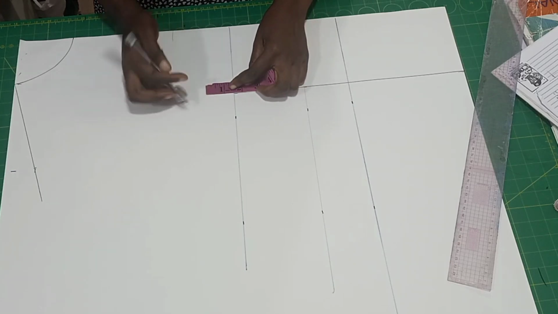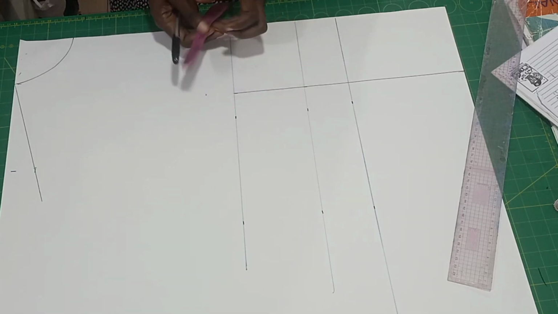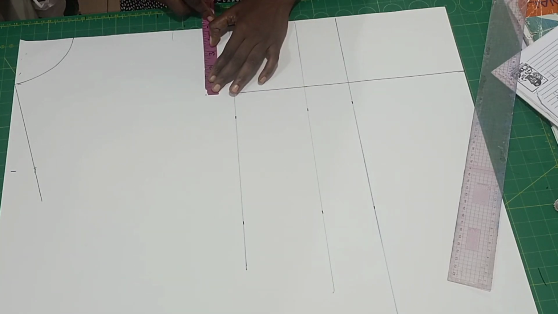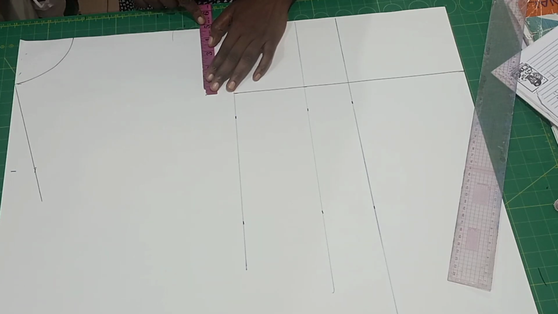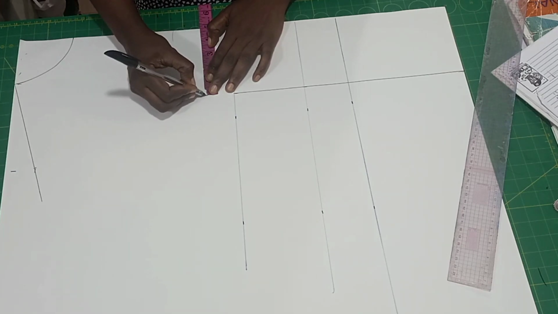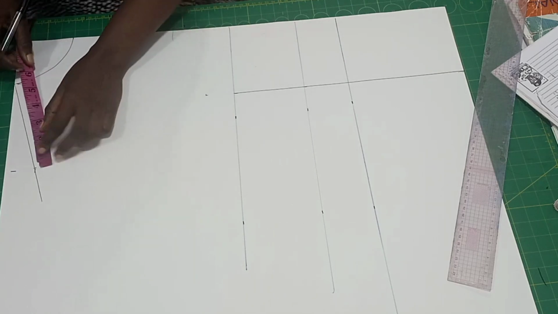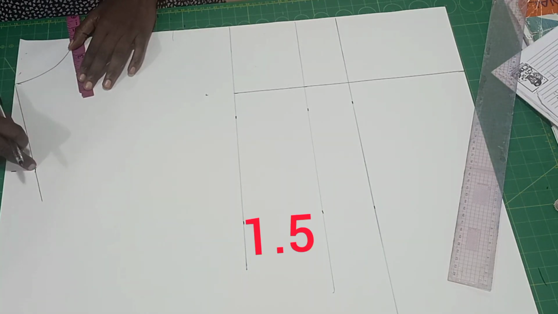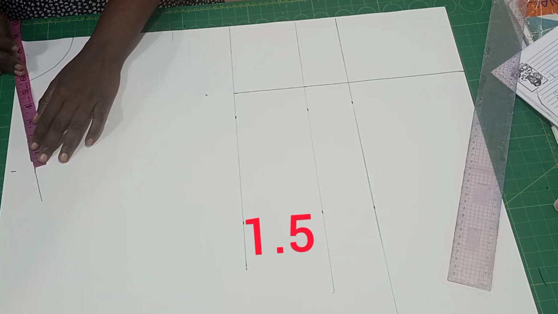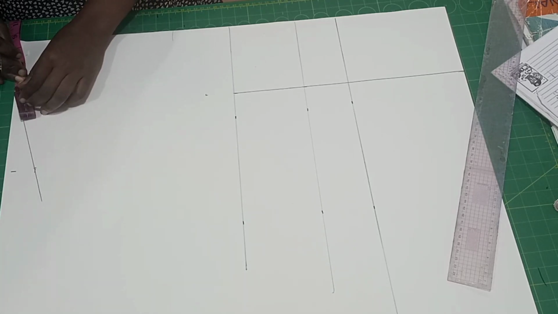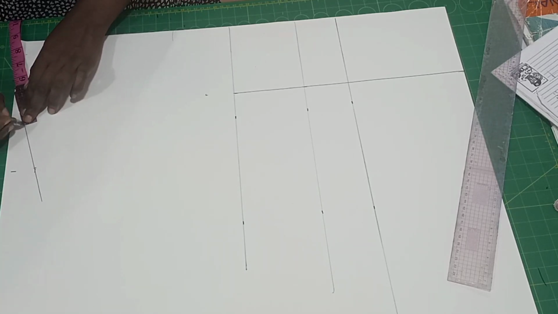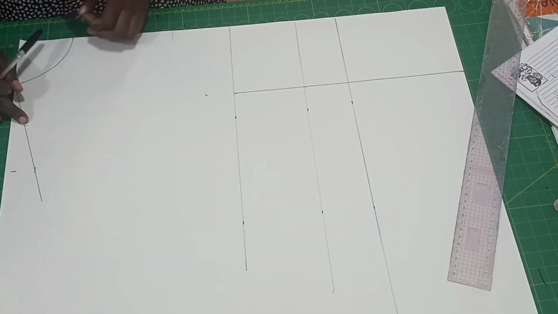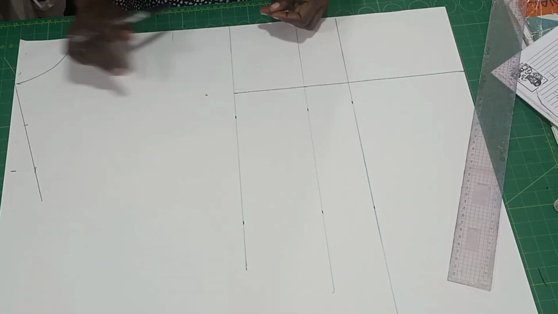So from the breast point I went up by 1.5 inches. That is the space in between the breast point. You go up by 1.5. That's where our shoulder dart will start from. Now you're going to put your nipple to nipple measurement still on that 4.5, so you divide whatever you have left between your shoulder slope and your neck width. You divide it by 2, you get the midpoint.